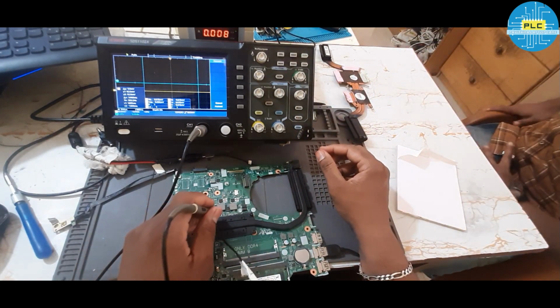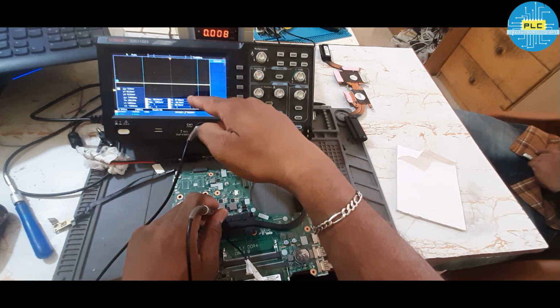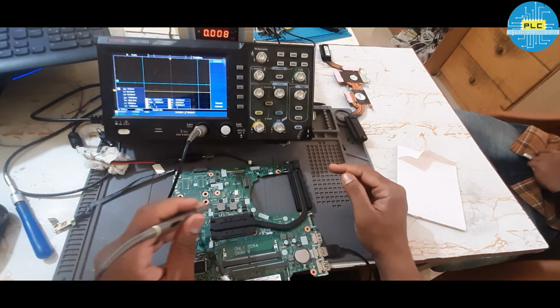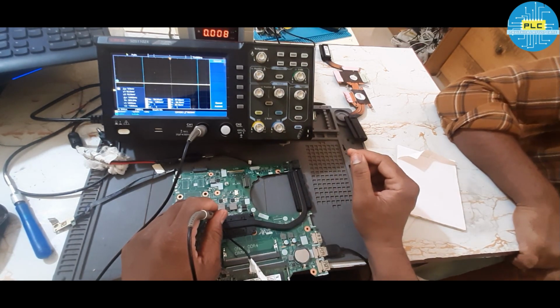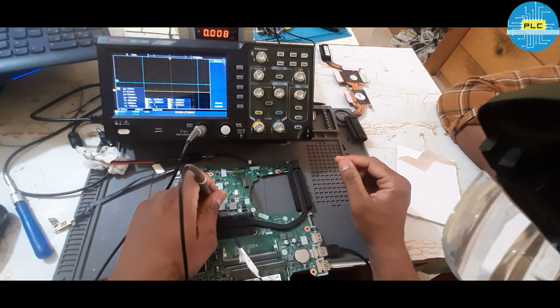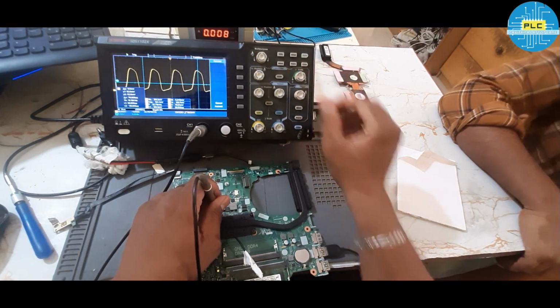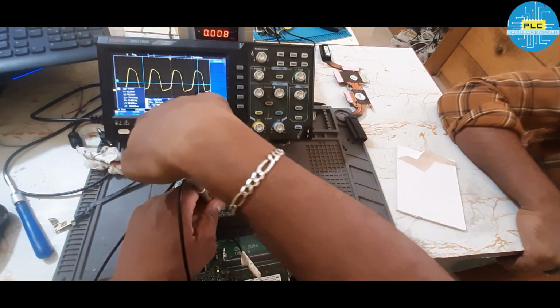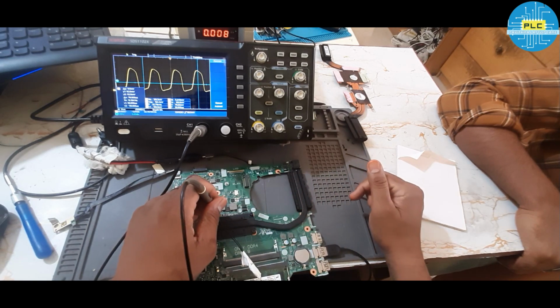Just observe, when I click on this, check on this, see it appeared and disappeared. Okay, see this crystal is like that only, and this is the output path. See, it's clear. What is showing? 32.768 near the PCH.